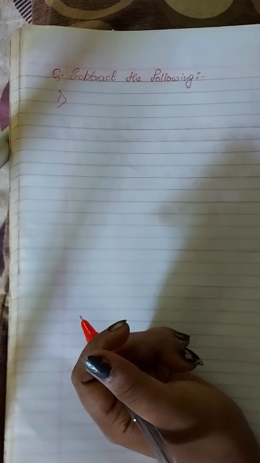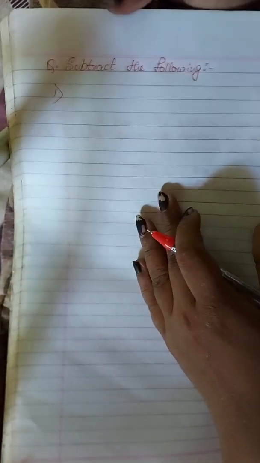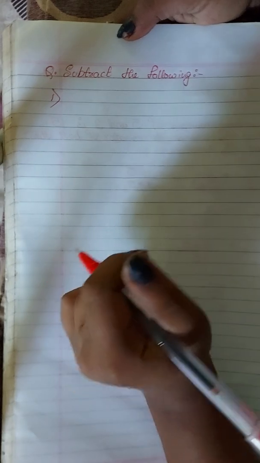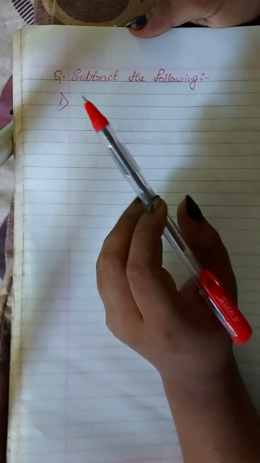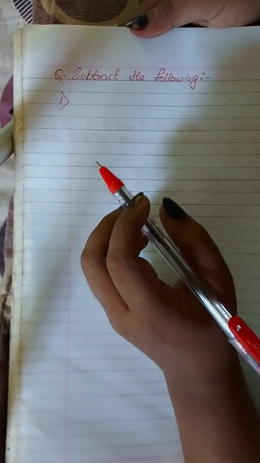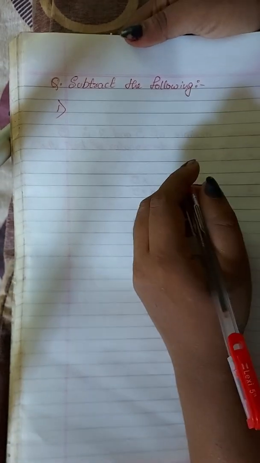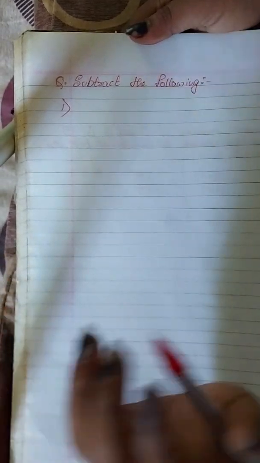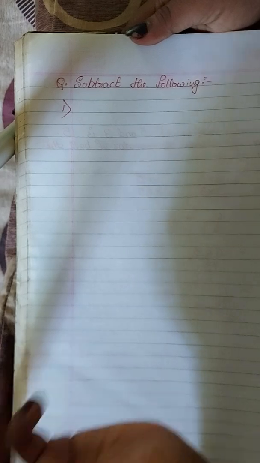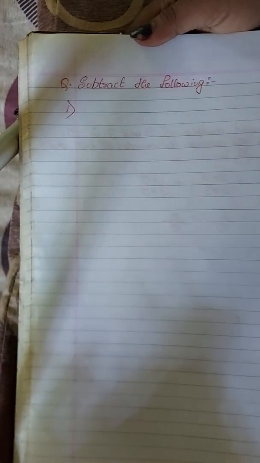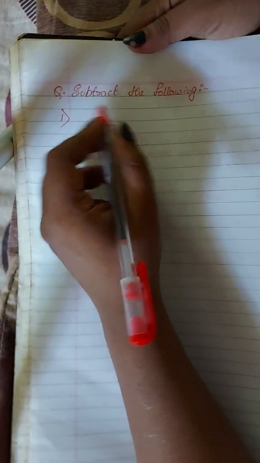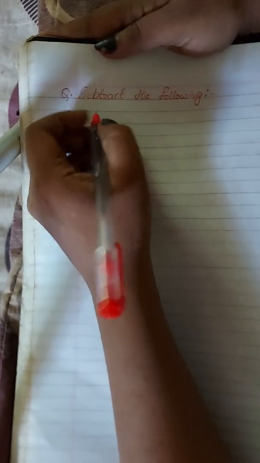Okay. Hello students, I'm Betsy Miss here again, and today I'm going to explain to you how to subtract fractions that have unlike denominators. You already know how to subtract fractions which are having like denominators, or like fractions. Now here we will see how to subtract unlike fractions.